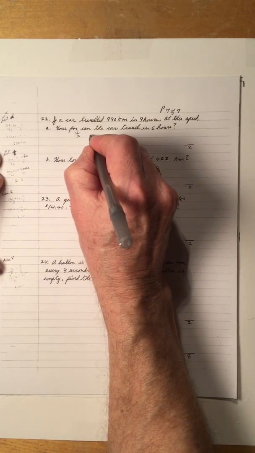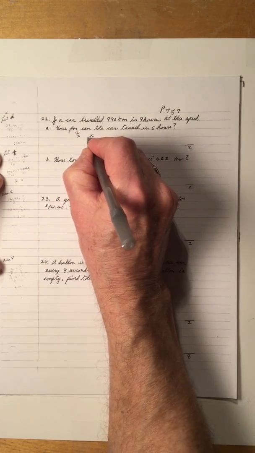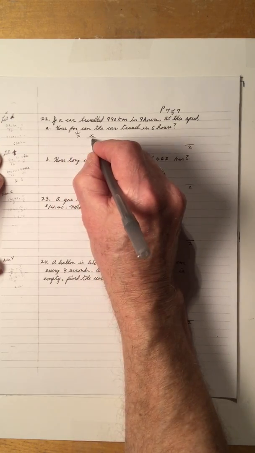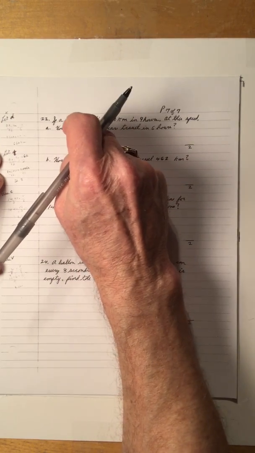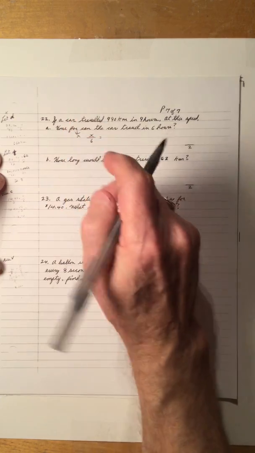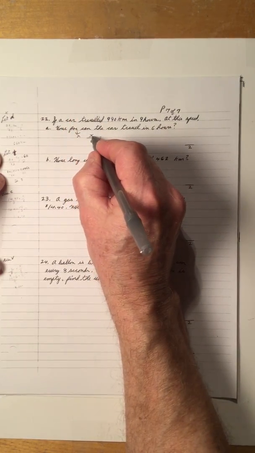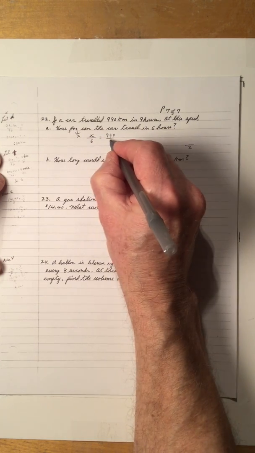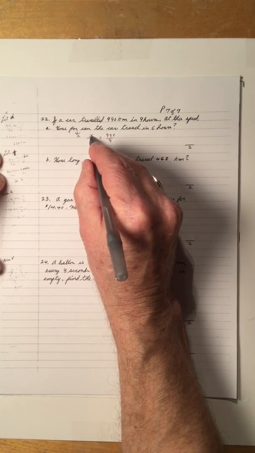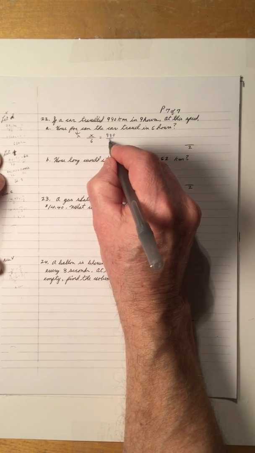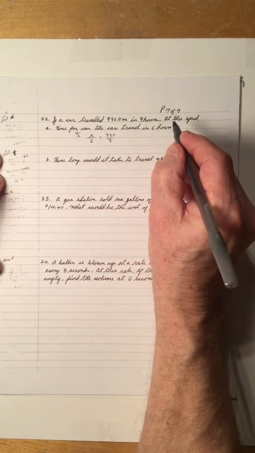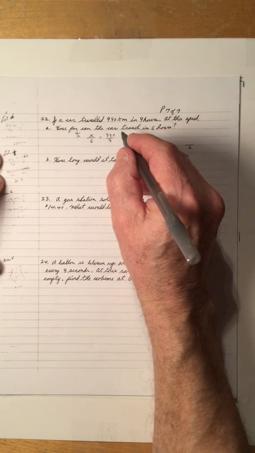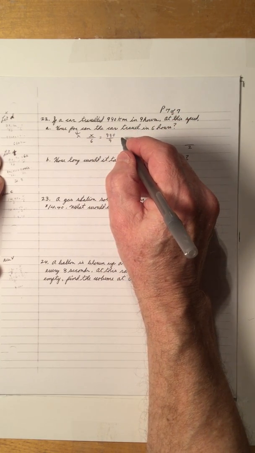So what I do, I take my unknown, which is my x, which is the distance, and I put it over my time of 6 hours. I like to have the x up in this top left-hand corner. So if that's distance, then I have to put 990 over 9. So that's distance I'm trying to find over hours. That's distance over hours.